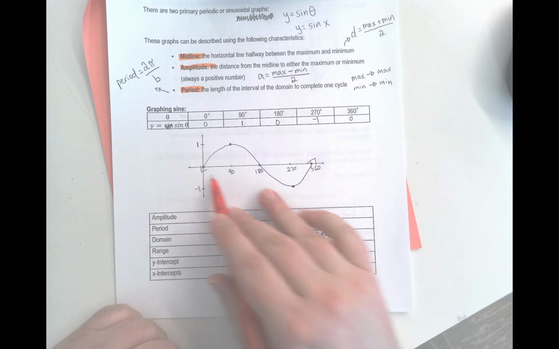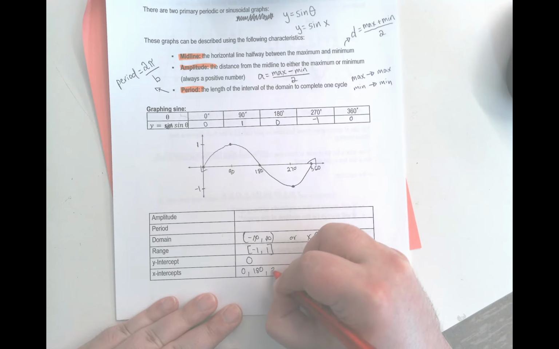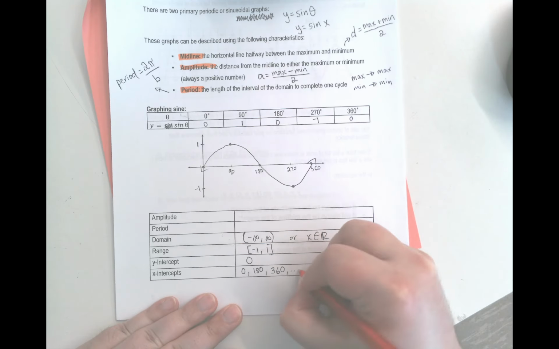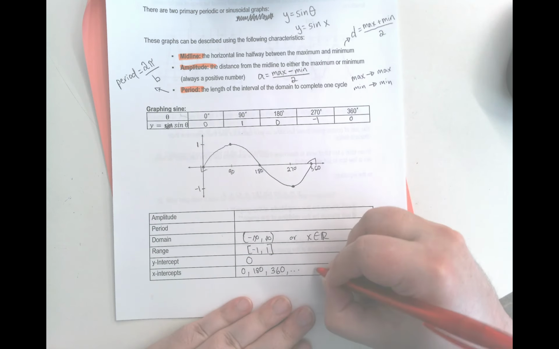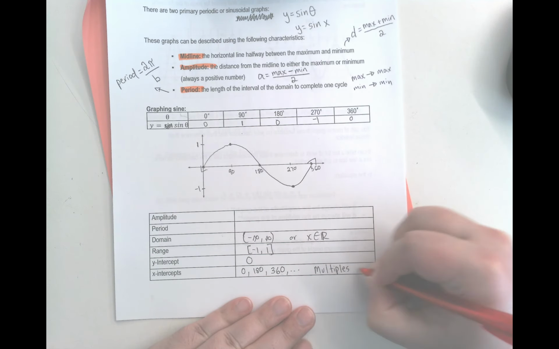If we're looking at the y-intercept, it crosses at 0. And if we look at the x-intercept, it crosses at 0, it crosses at 180, it crosses at 360, and it crosses over and over and over again. So another way that we can say it is it crosses for every multiple of 180 degrees.